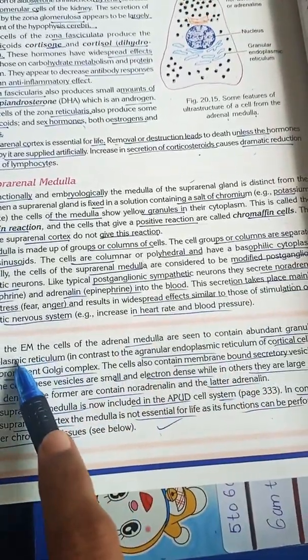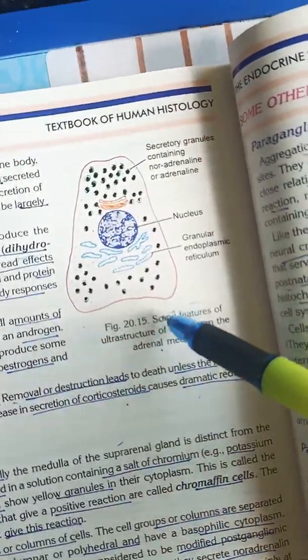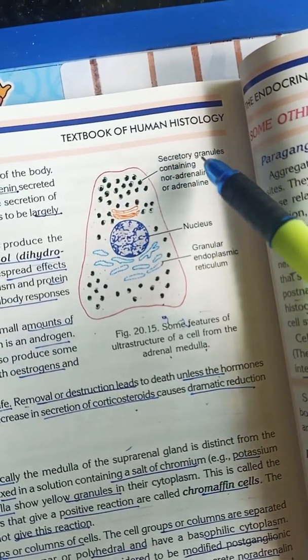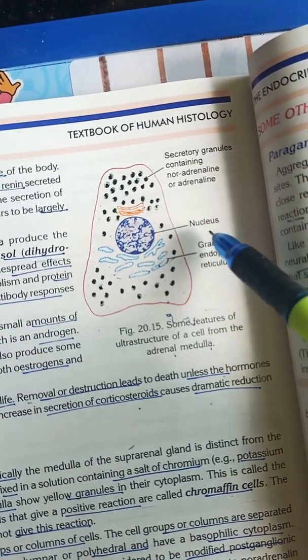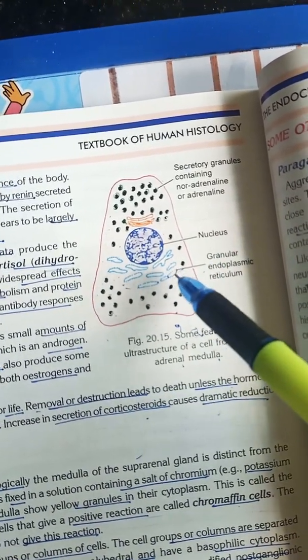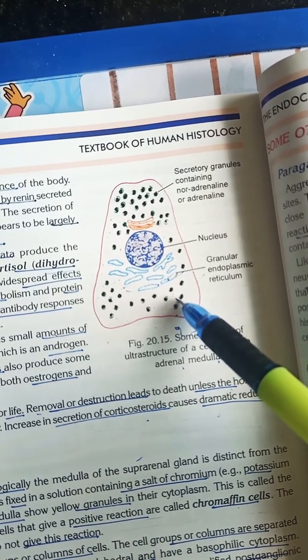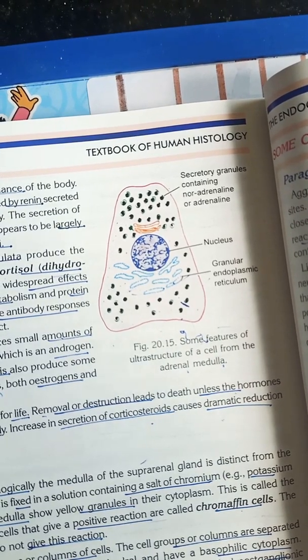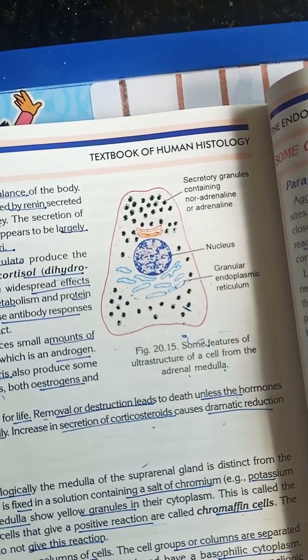In an electron microscopic study of the adrenal medulla, this is an EM of an adrenal medulla. We see abundant granular endoplasmic reticulum, right? If you remember, in the cortex we have smooth endoplasmic reticulum, but here we have granular endoplasmic reticulum. And also there is a prominent Golgi apparatus, and the cells mainly contain membrane-bound secretory vesicles, right?